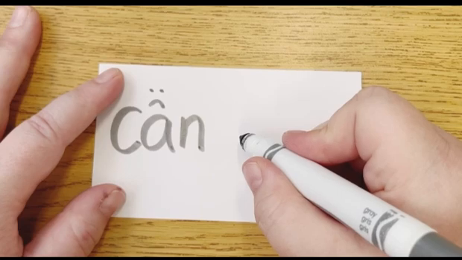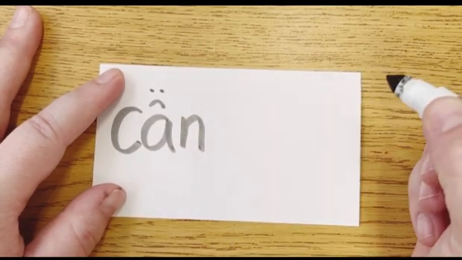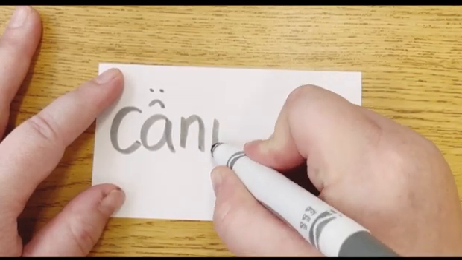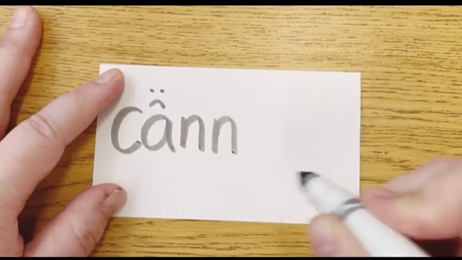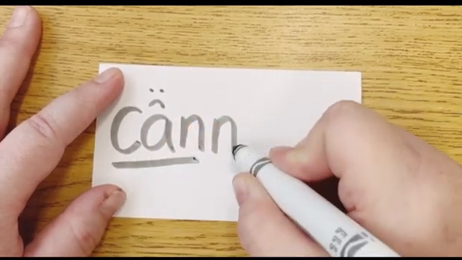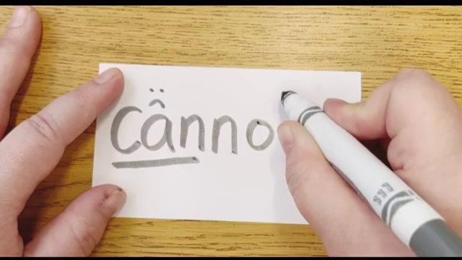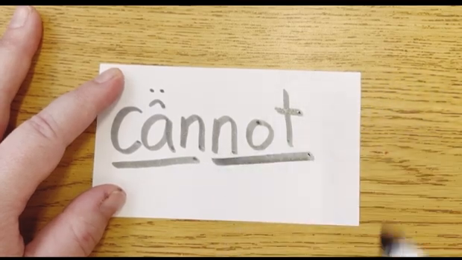Can not. Now I know I already have an N here, but I'm going to use another N for the not part of the word. Can. Not. Can not. Okay.